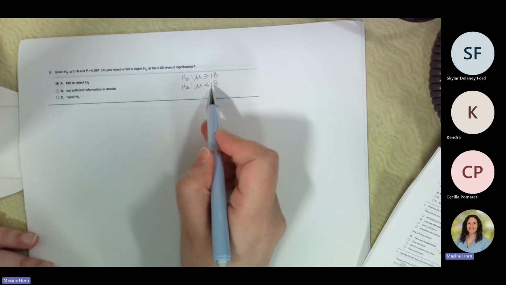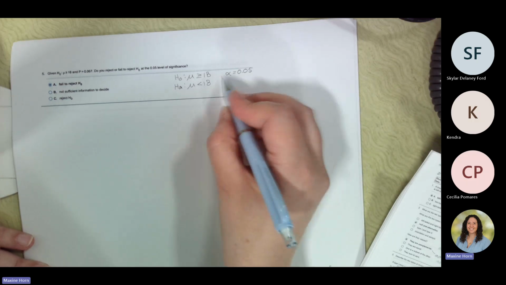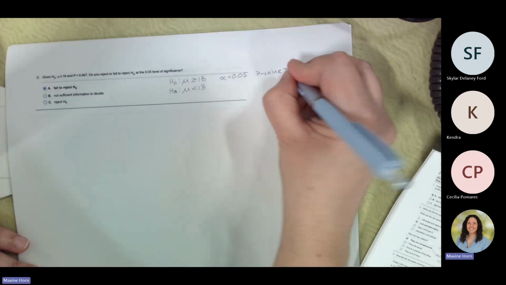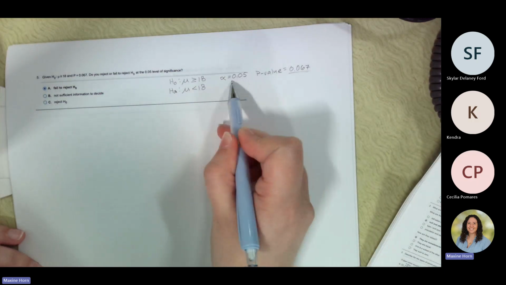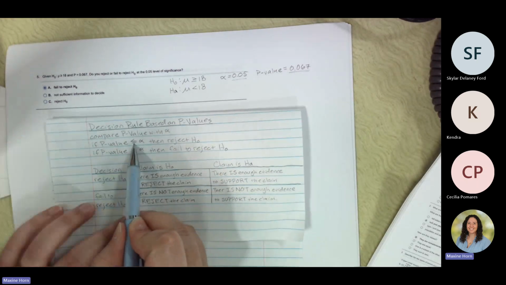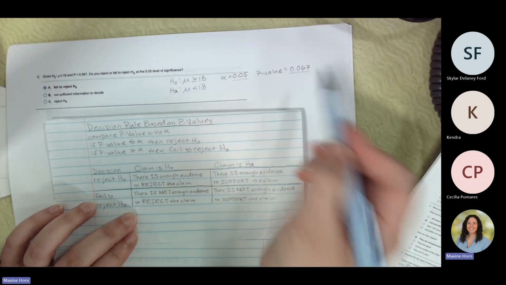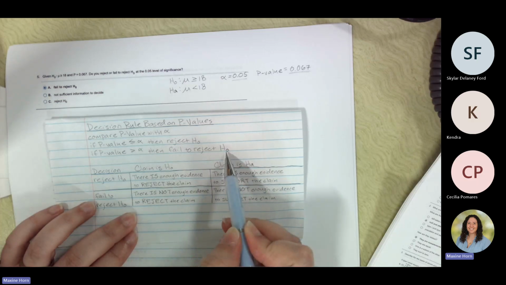That's not required because really we just need to know that alpha, the level of significance, is 0.05, and that our p-value, it went ahead and found it for us, is 0.067. Okay, so is this value less than or equal to alpha, or is it greater than alpha? So this value is greater than alpha, so we're going to fail to reject the null hypothesis.